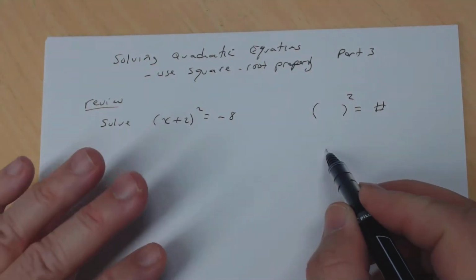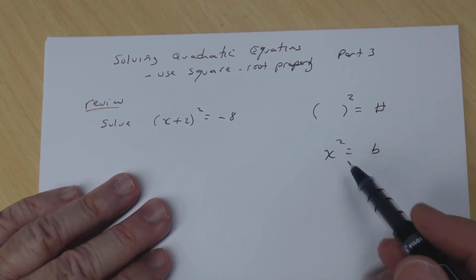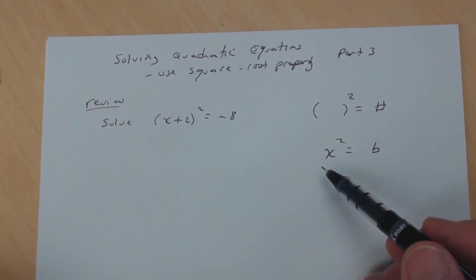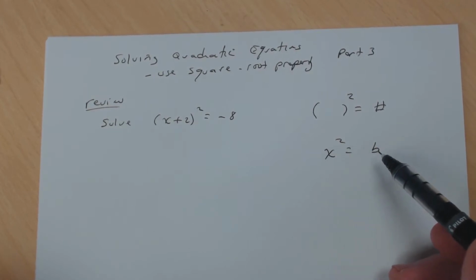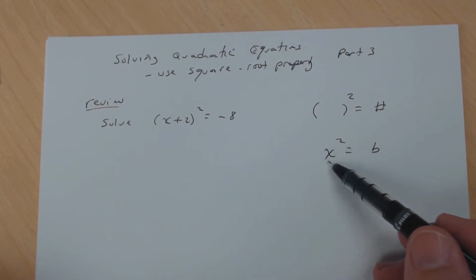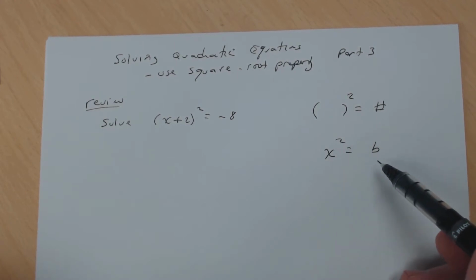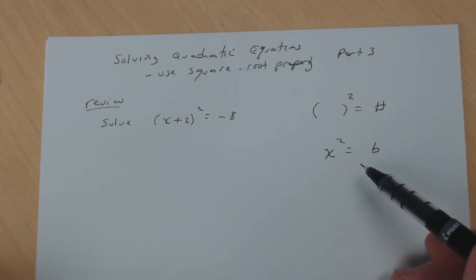And the square root property basically says this: suppose I had x² = b. Now, we saw in a previous lesson, let's assume that b is positive, that there's a positive x value and a negative x value, so that when I square it, I get b. So you have two solutions, a positive and a negative.